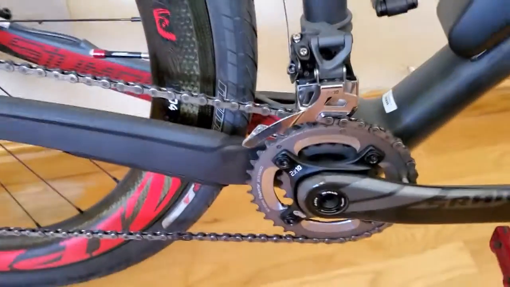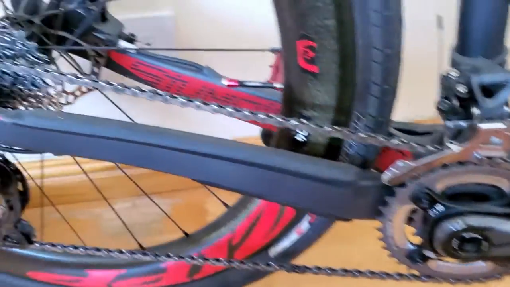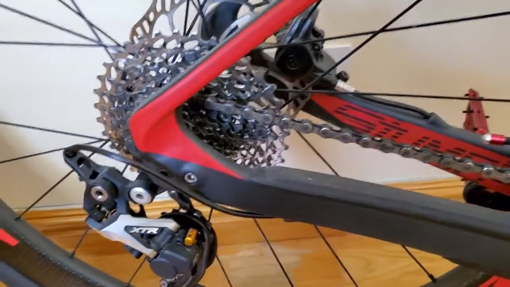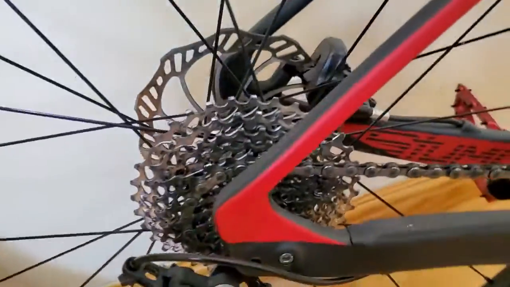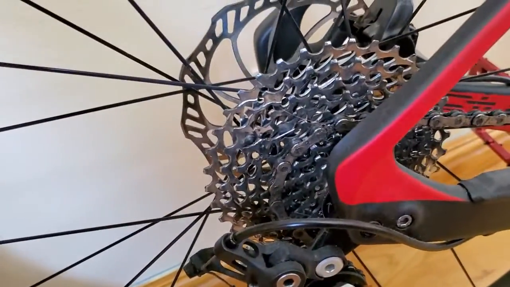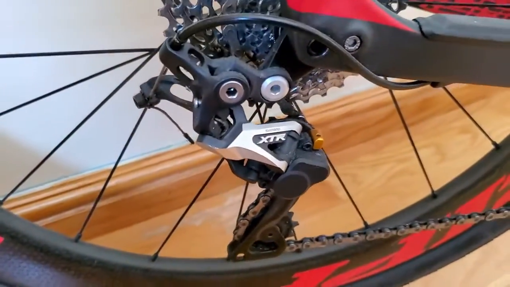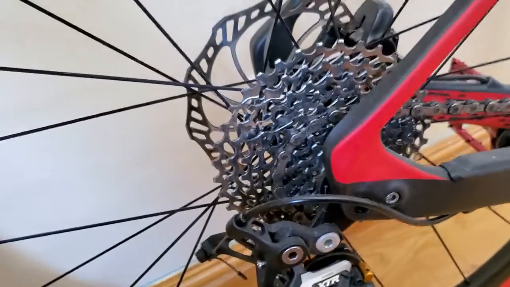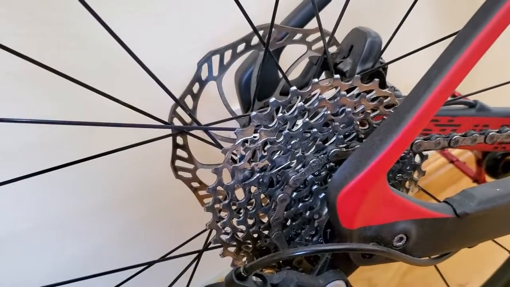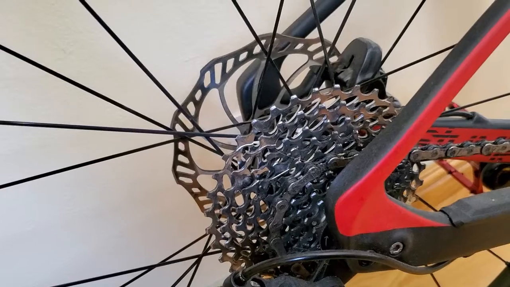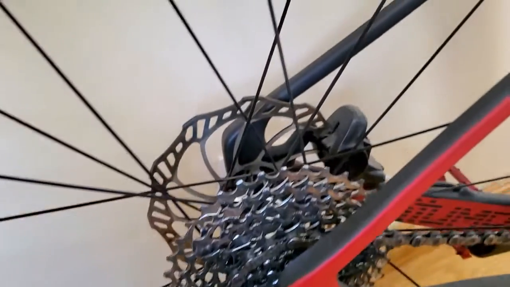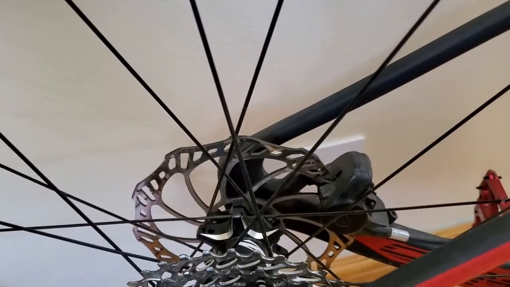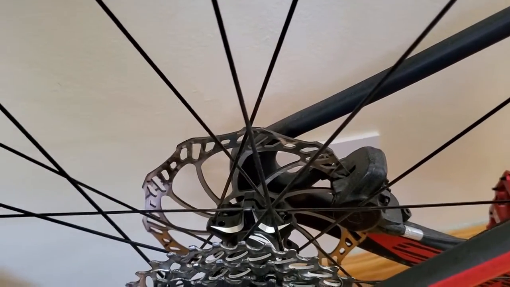And then this is your chain, and then in the back you have your chain ring, your cassette, it's your cassette back there, with your rear derailleur, which is the mechanism that moves the chain from each of those rings up and down to make it easier or harder to pedal. And on the other side is your disc brake.